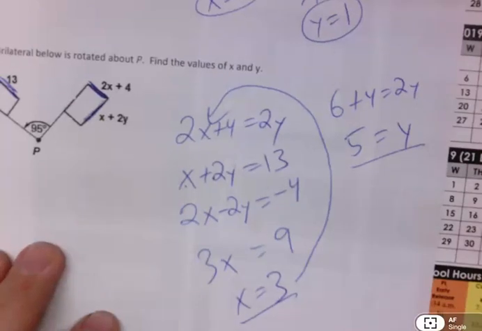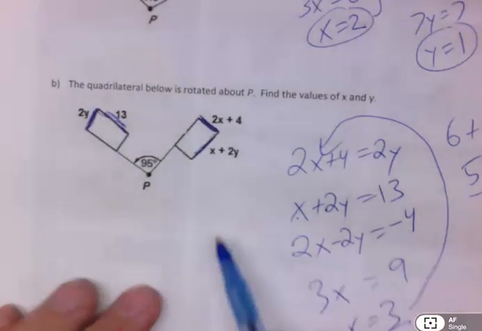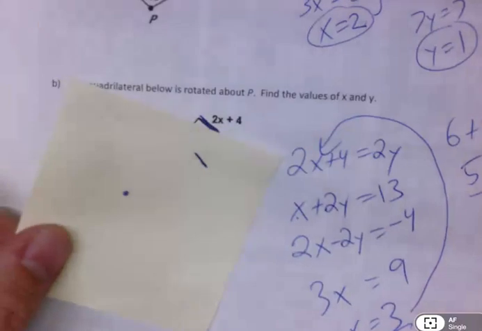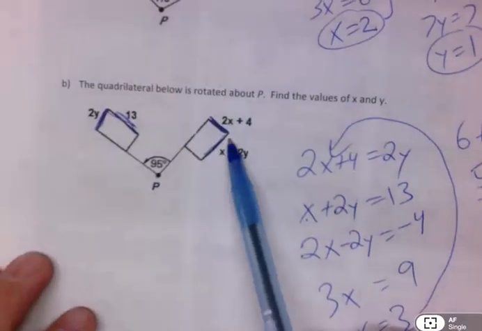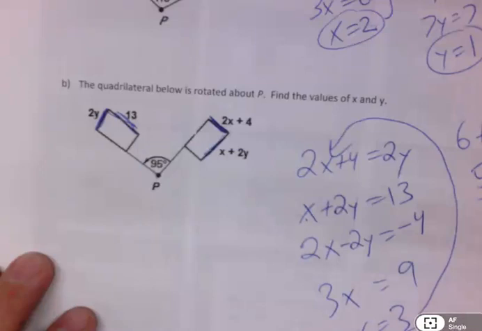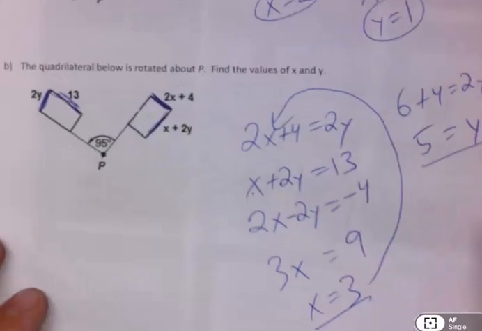Okay, process is the same. Match things up piece by piece. If it helps, trace it and actually turn the paper if you think that'll be helpful. Eventually it'd be nice if you could just do them from visualizing it, but then the algebra kicks in and you finish off the problems.